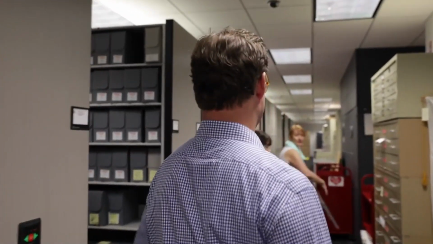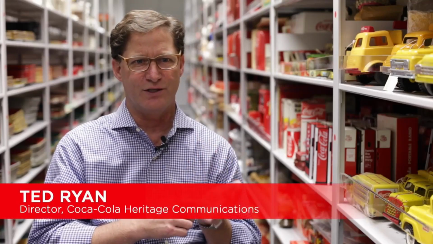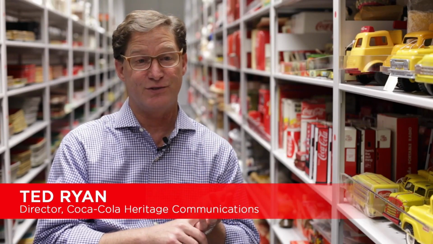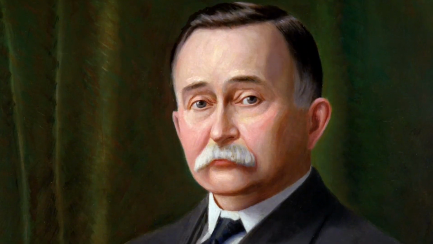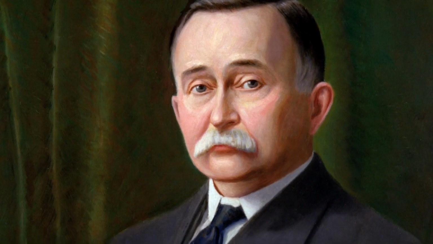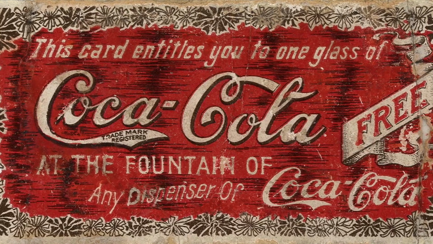Welcome to the Coca-Cola Archives. As the Coke historian, one of the questions I'm most often asked is, why did Coke adopt red as its color? And it's a really interesting story. It goes all the way back to the beginnings because Frank Robinson, who developed the beautiful script logo, he liked the red and the white as a contrast. And so our very first ads were red.